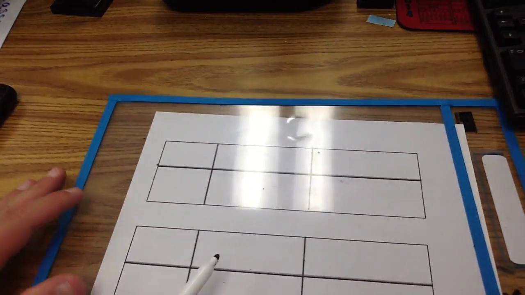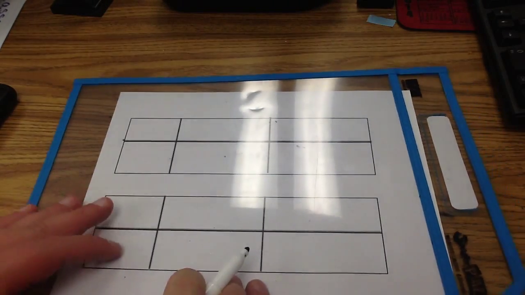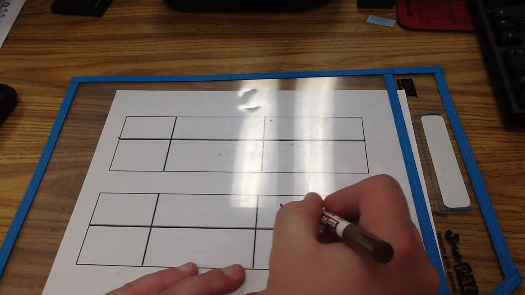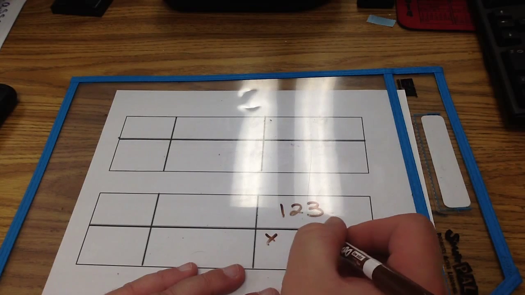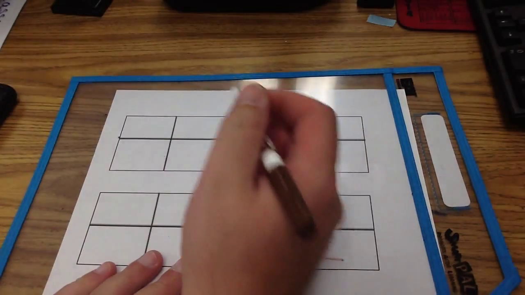What if I wanted to do a 3-digit by 2-digit number? Well, I have this fancy graphic organizer here to help me out. I'm going to write my problem right here. I'm not going to use this one, but I'm going to write it out. Let's say I have 123. I'm going to multiply that by, let's go 52, just for fun. I'm going to do the same thing here.